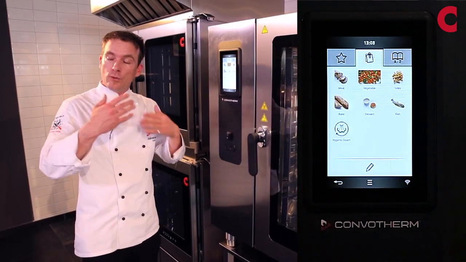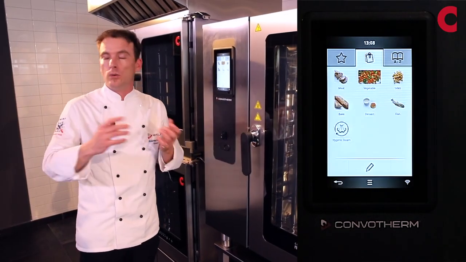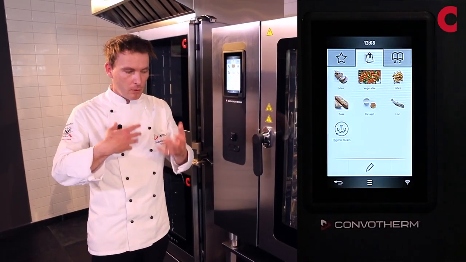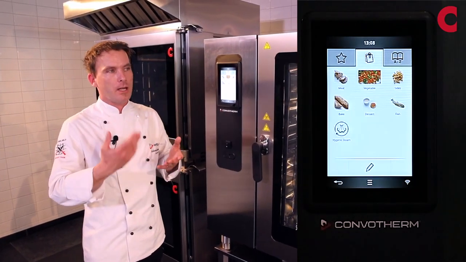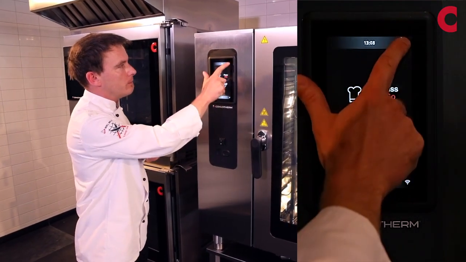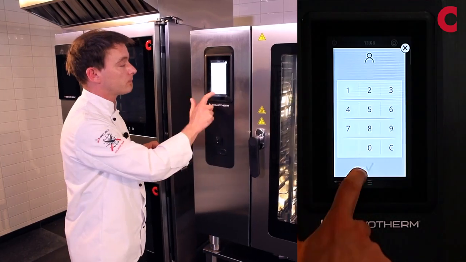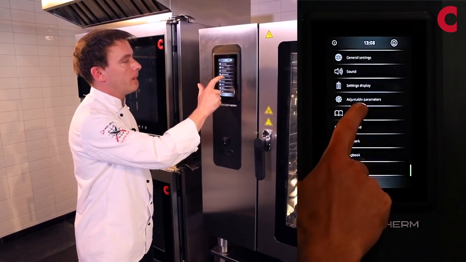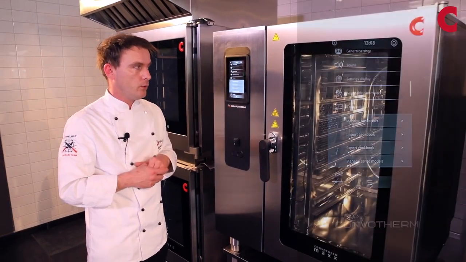So with managing the cookbook, it's quite nice because you don't have to delete or add or modify cookbooks. You can make a new one from scratch, and then it's just nice, lean and clean. And also, of course, when we're going back to our settings, back to manage cookbooks, then we can also export cookbooks or import cookbooks.